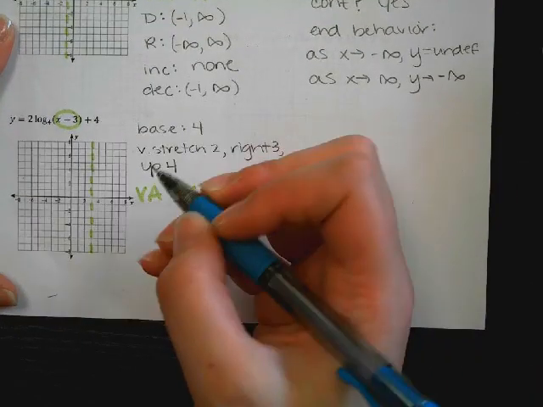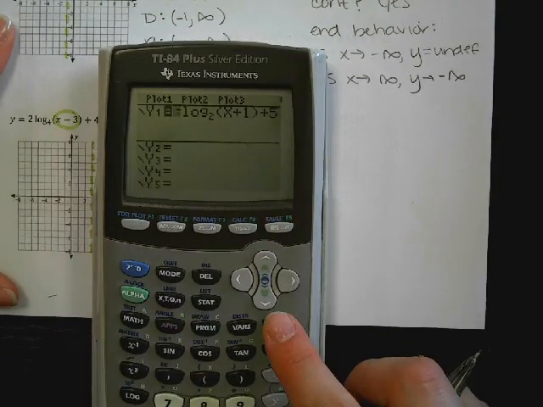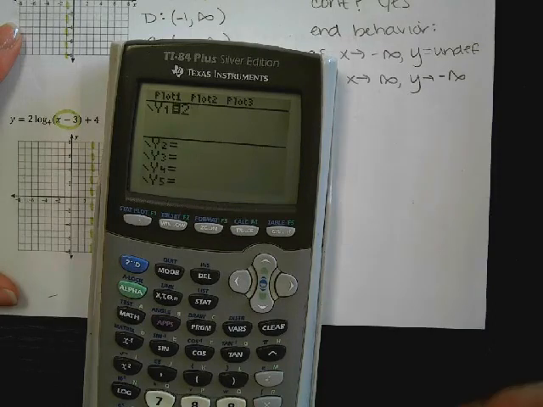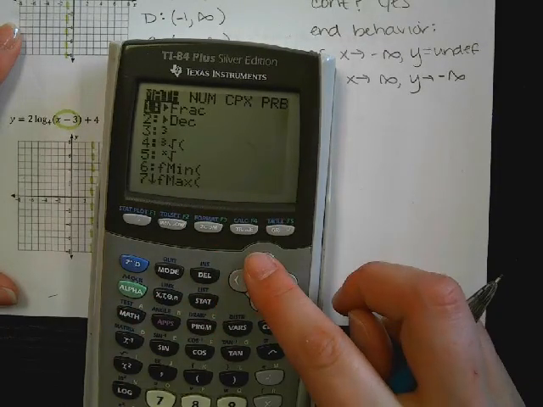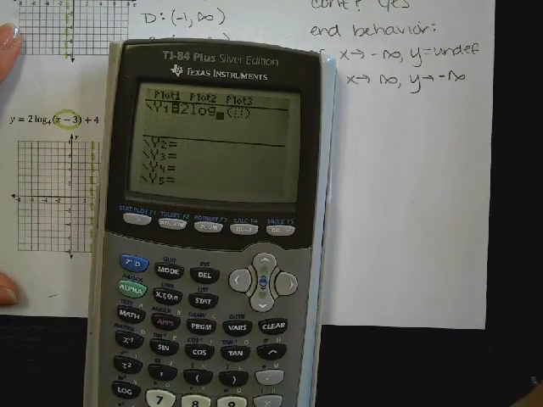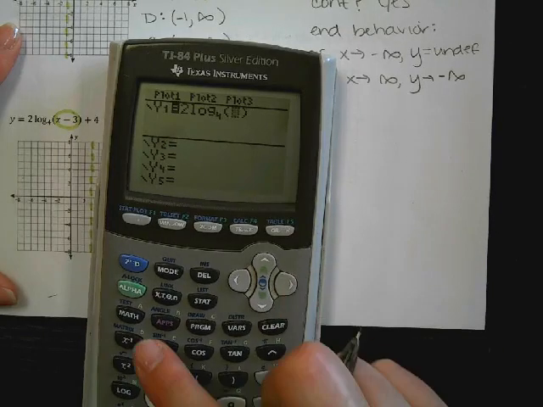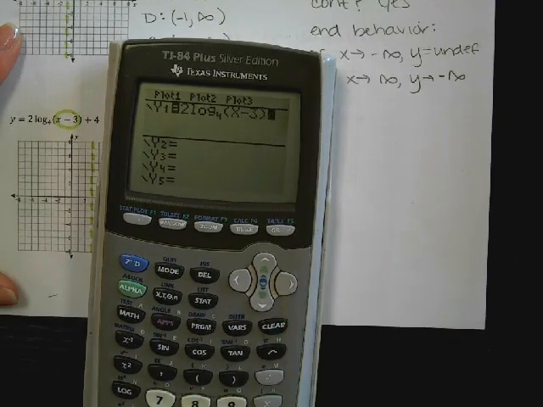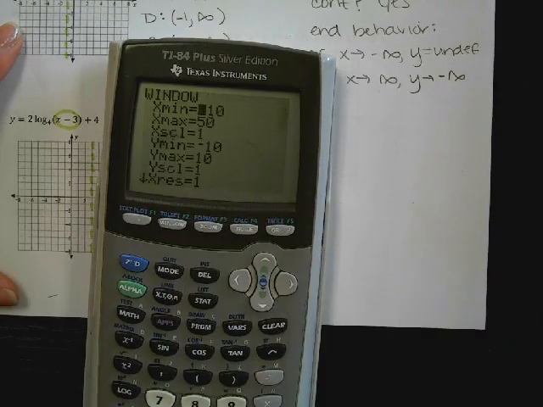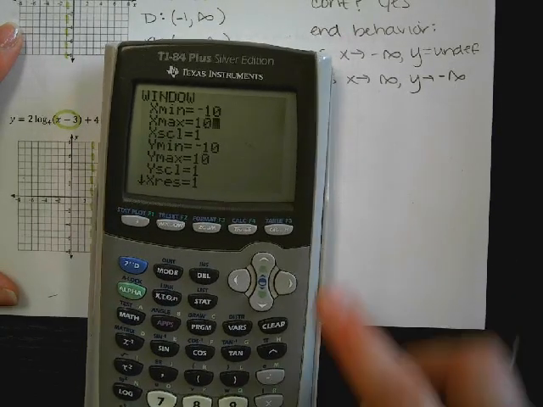Okay, so I'll go ahead and graph it. I'm going to hit the 2 first, and then I hit the math button and go up, up. Log base 4 of x minus 3 with a plus 4 on the end. I'm going to make my window normal again. There we go.